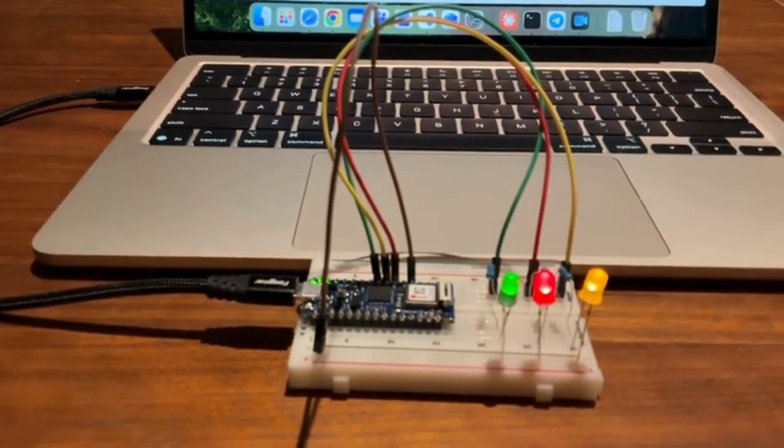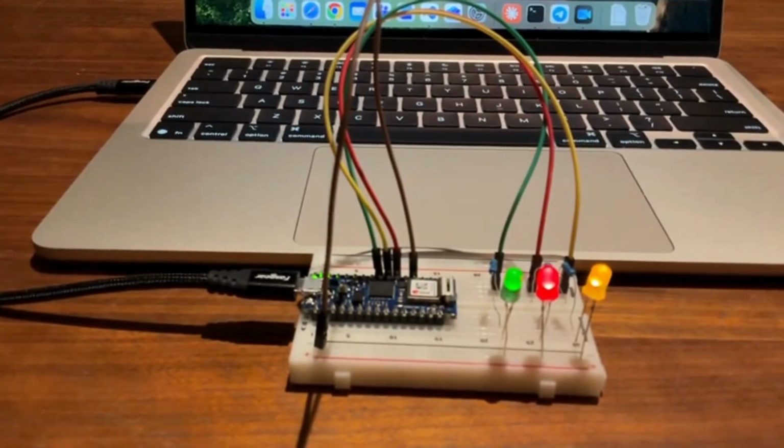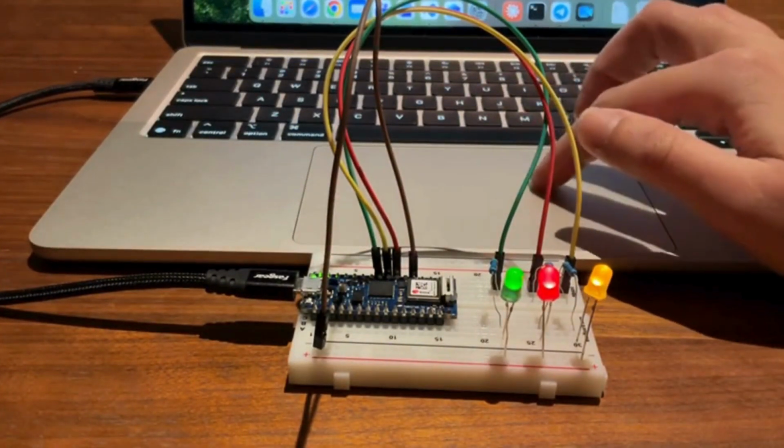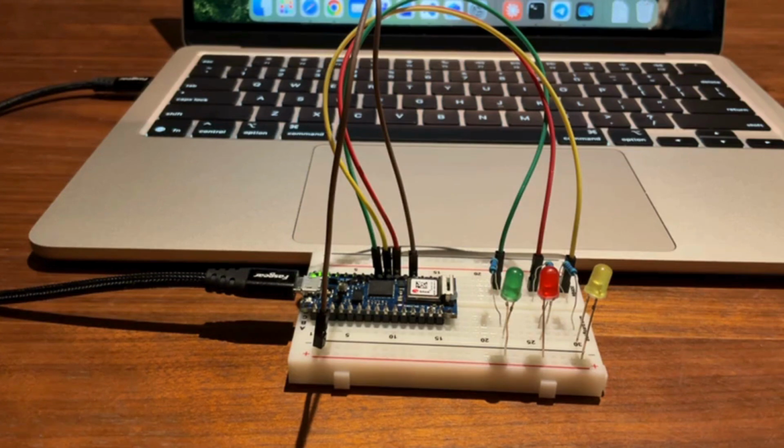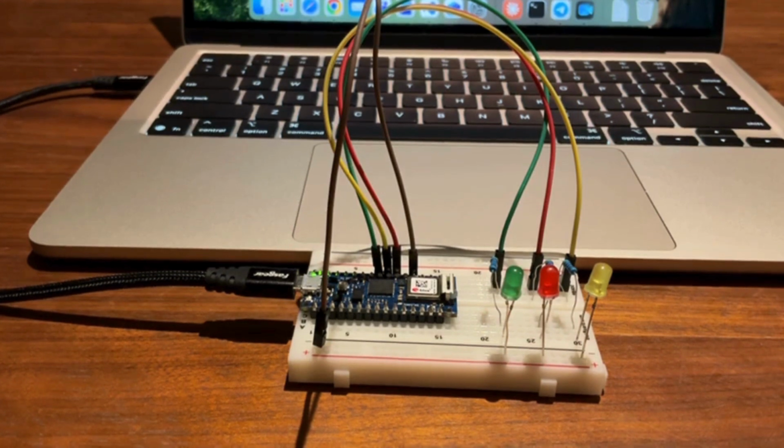Yeah, as you can see, they just turned on, and I will try to turn them off as well. Yeah, so that's it. Now I will move to the diagram, and I will explain how the data flow is working in this project.